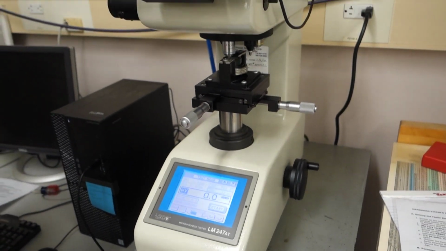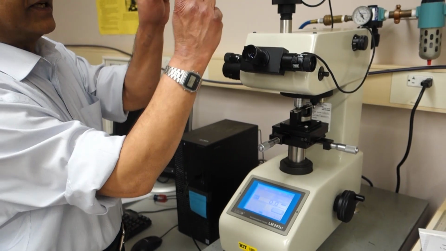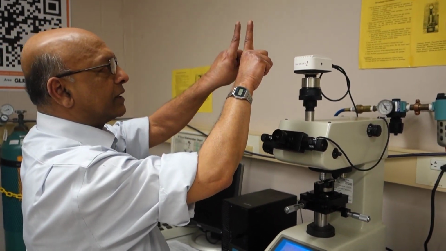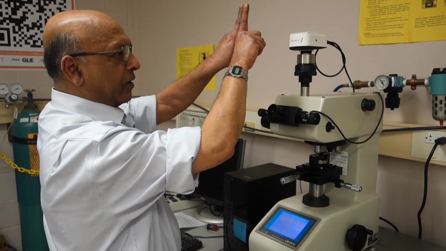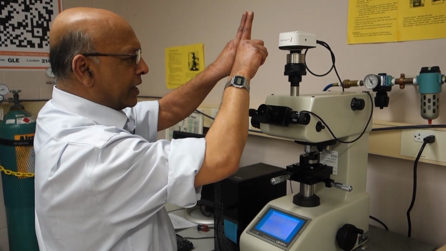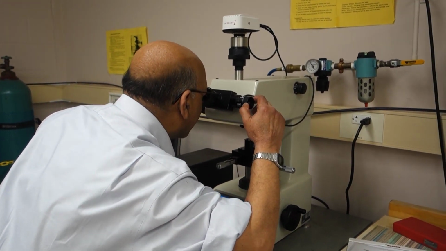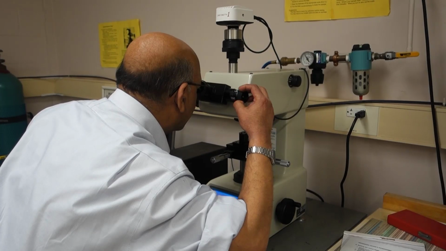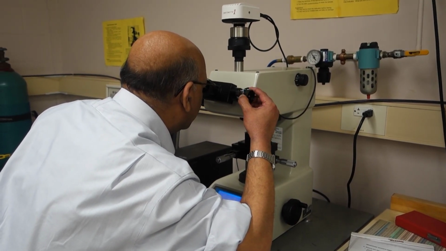So the first thing I want to do is reset my glass cursors. I have two glass cursors which I'm going to bring very close together, without crashing into one another, by rotating this filar unit.